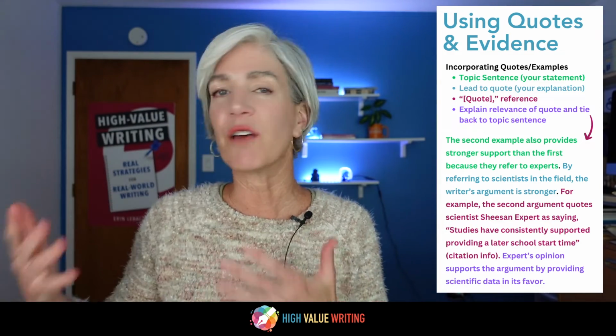The second example also provides stronger support than the first because they refer to experts. This is an example of one body paragraph here, right? By referring to scientists in the field, the writer's argument is stronger. This is me explaining why this evidence is so important. That's your whole goal with this paper, to say this text used good evidence. Let me explain how. So you want your words in there saying why it was important.